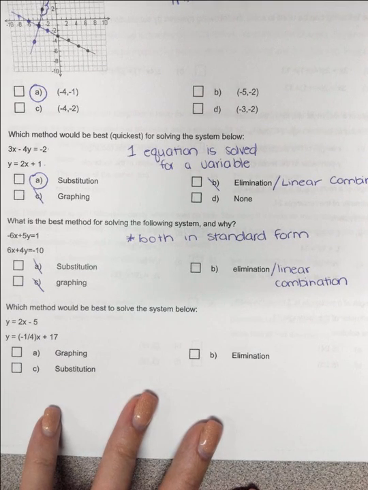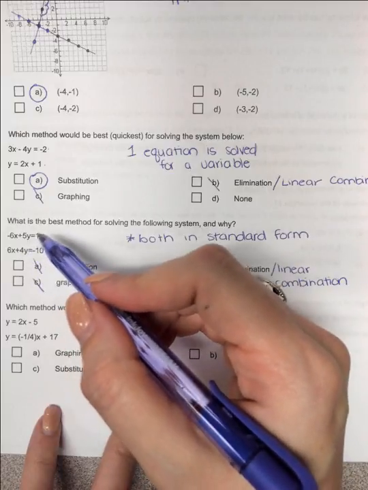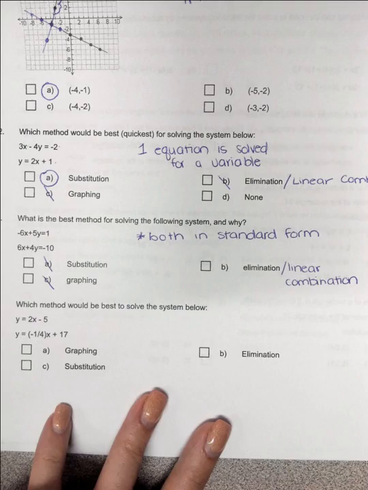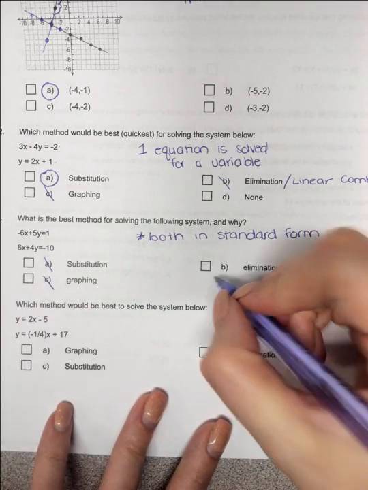You could say everything's lined up, so x, x, y, y equals number. I would accept that as well. So as long as you are somehow explaining why linear combination is the best method.